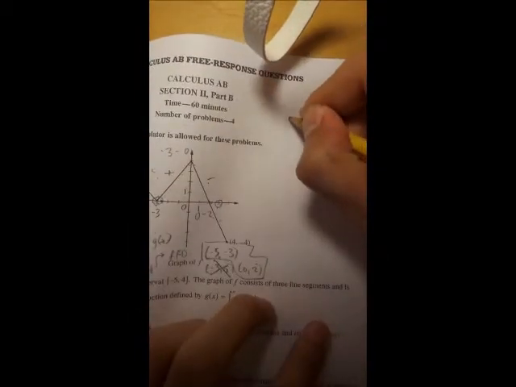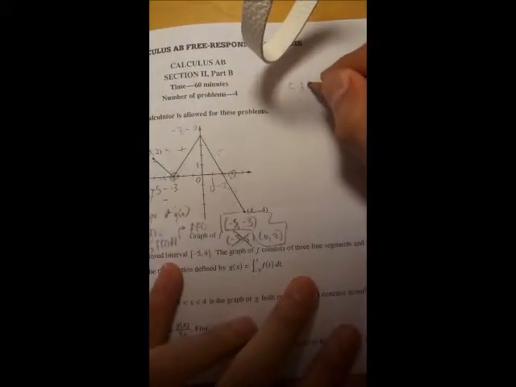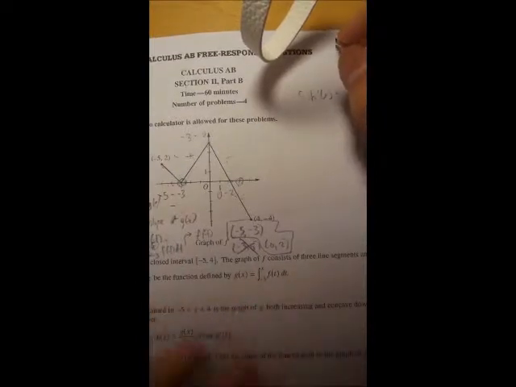Part C asks us: the function h is defined by h of x is equal to g of x over 5x. Find h prime of 3. So we'll first find the general solution for this. h prime of x is equal to, we're using quotient rule here, right? Quotient rule, because we need to find that. So it's low d high minus high d low. 5x times g prime of x minus g of x times 5 all over 25x squared.